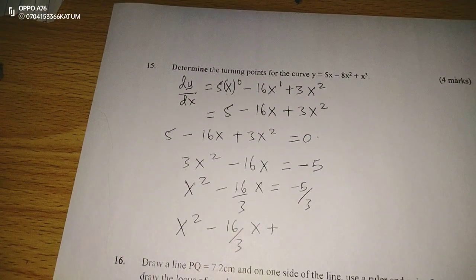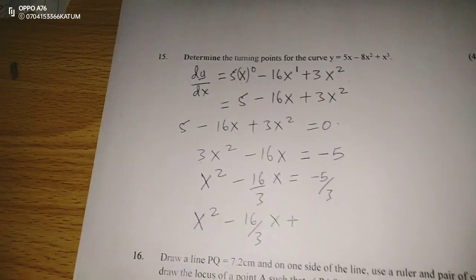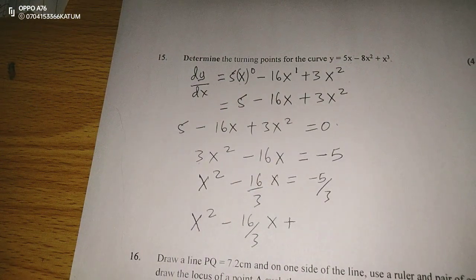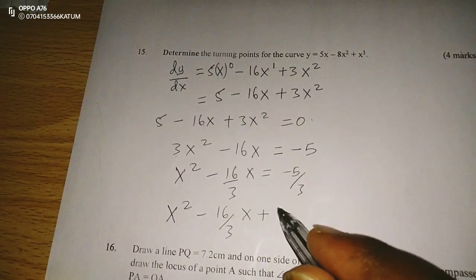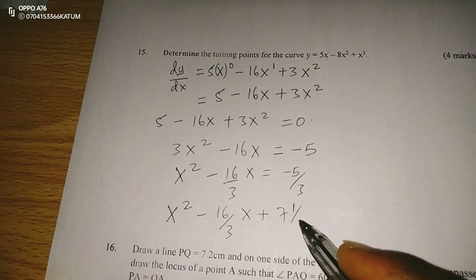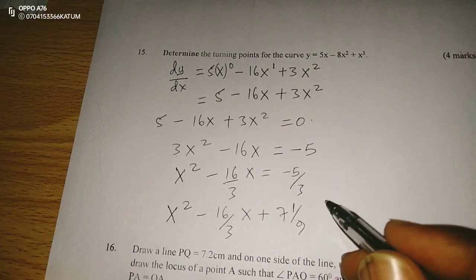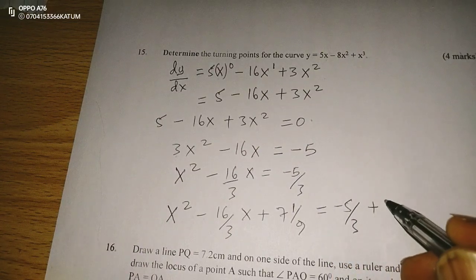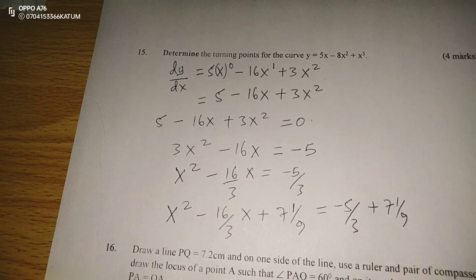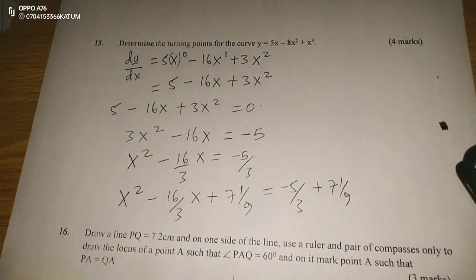So we take 16 over 3, then we divide by 2 and we square. Using my calculator, when I square this value, I'm going to have 7 and 1 over 9. So this is going to be negative 5 over 3 plus again 7 and 1 over 9. So it should be added to both sides.